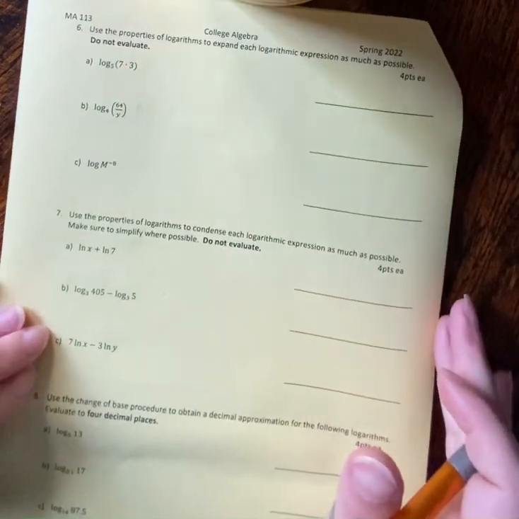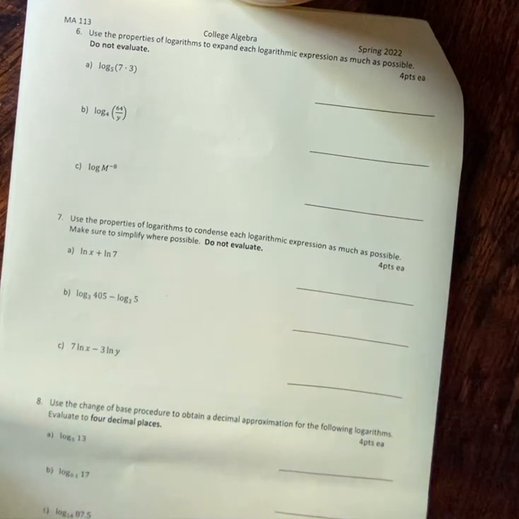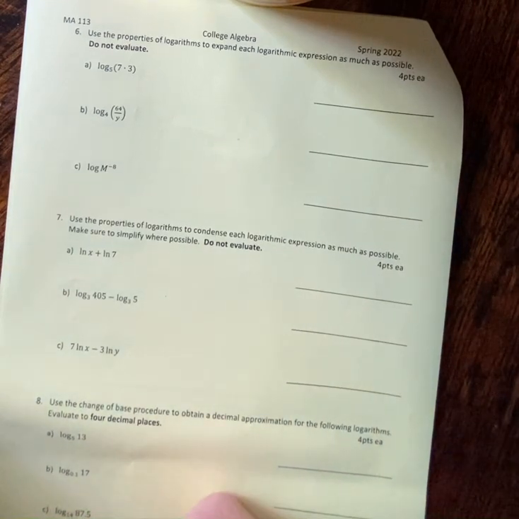All right, number 6. It says, use the properties of logarithms to expand each logarithmic expression as much as possible. Do not evaluate. So we're not going to solve for any of our variables. But one thing we do want to do is make sure that we still simplify even as we expand these logarithms.